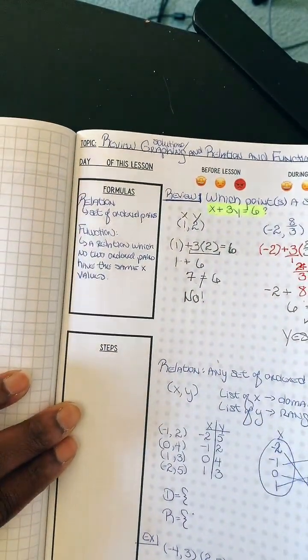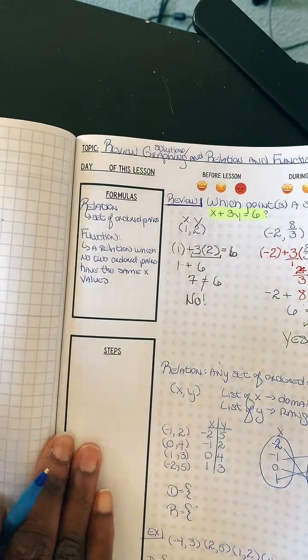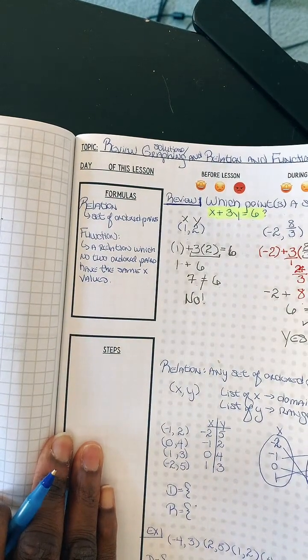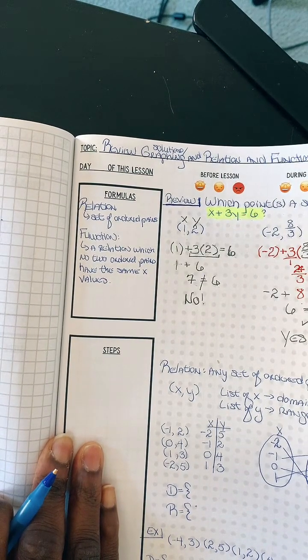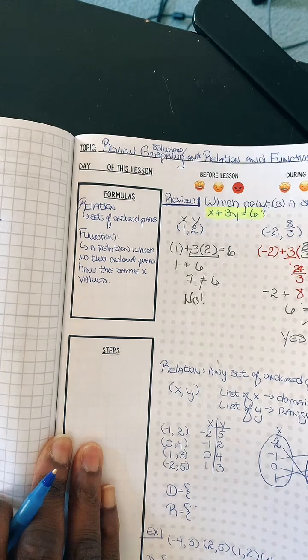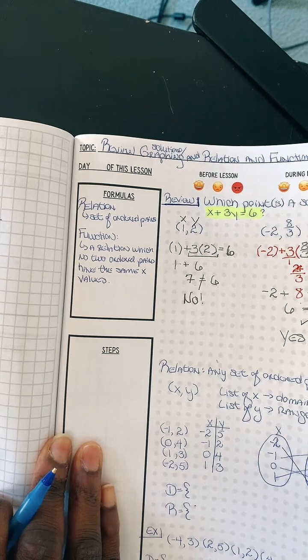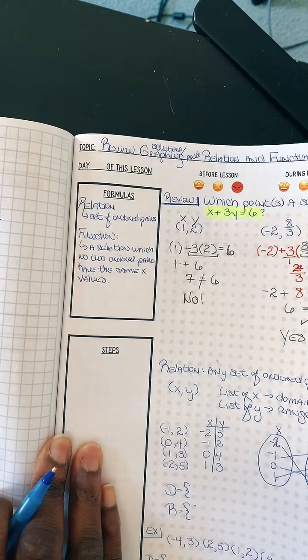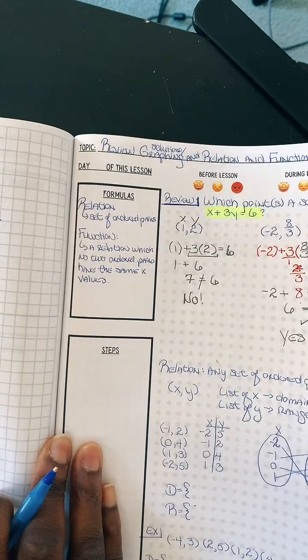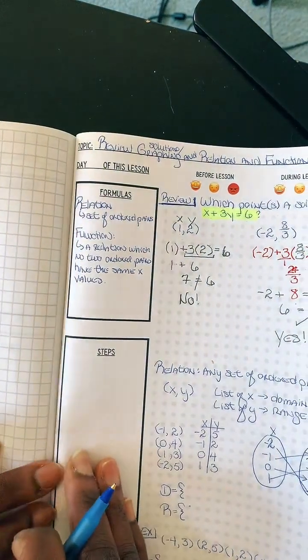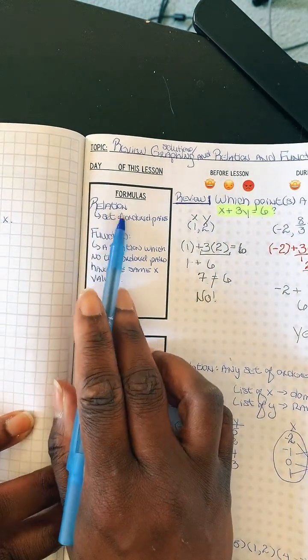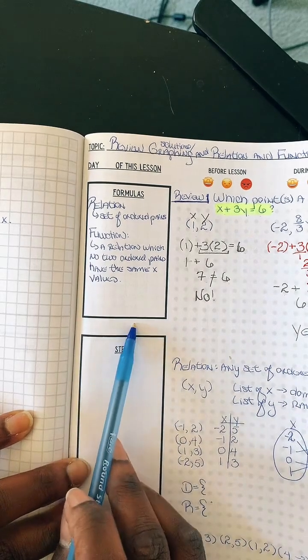All right, so that's what we did last time. So what we're going to work on for today is we're going to look at relations. Oops. All right, something's weird going on. Here we go. Things are sliding over. Okay. All right. So relations and functions.